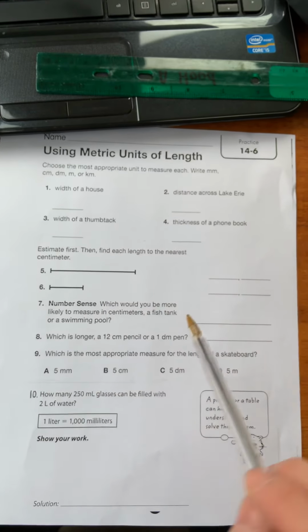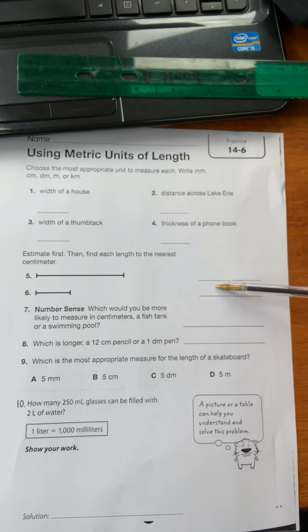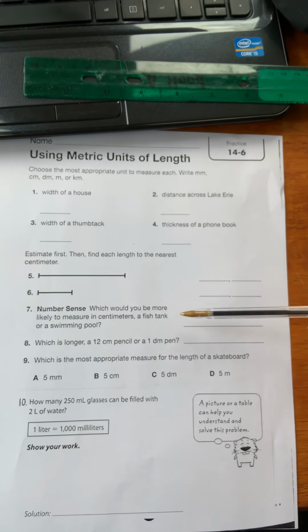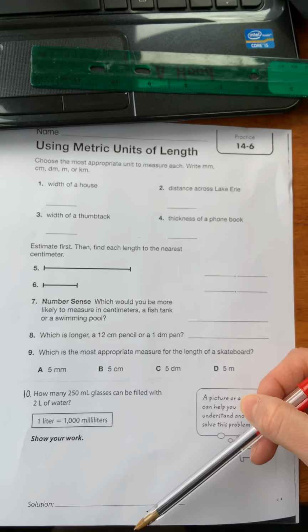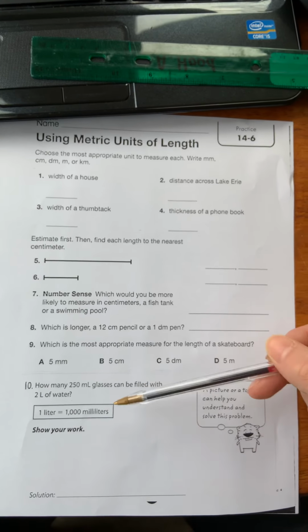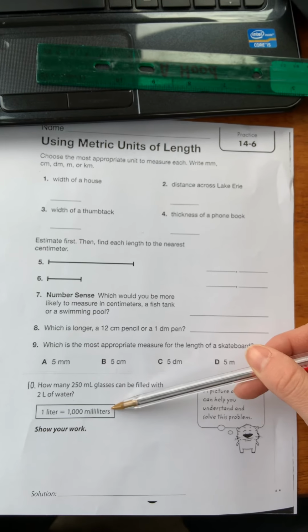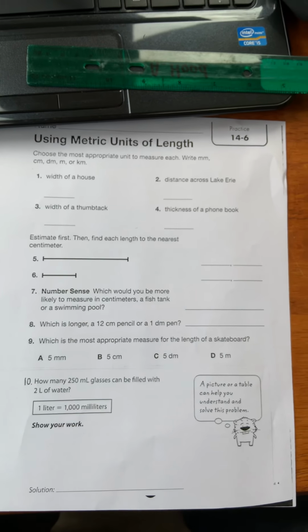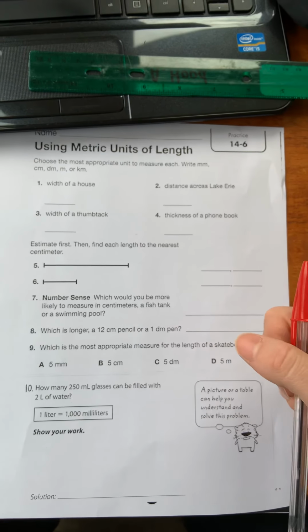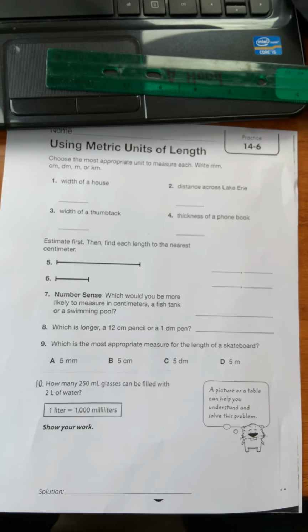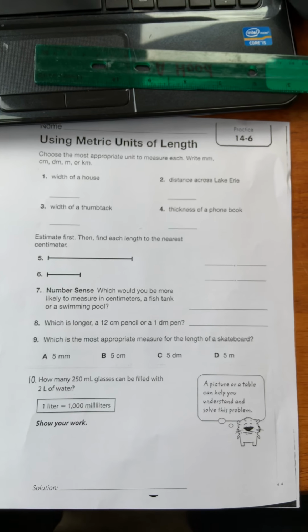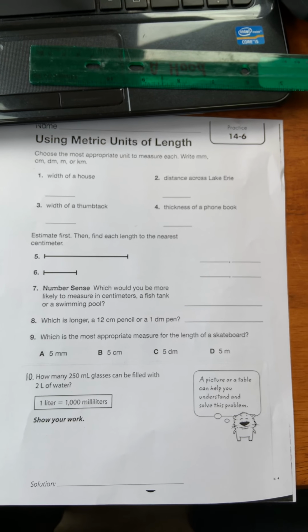They're all going to be different. Here you're going to make your estimations, measure, and then so forth for the rest of the worksheet. Go ahead and answer each of them. And don't forget you've got a little hint here on using which unit to measure it with and what it equals. And as always, if you have any questions, please message me or email me.